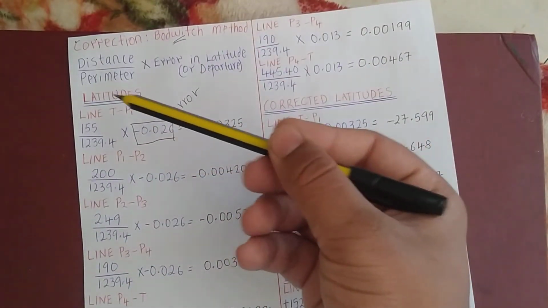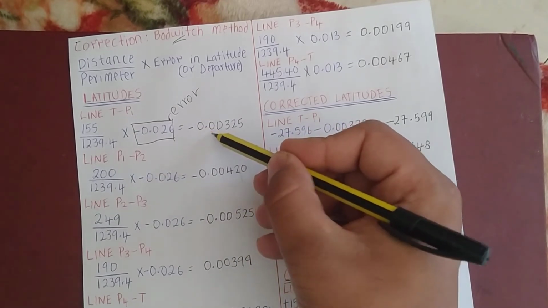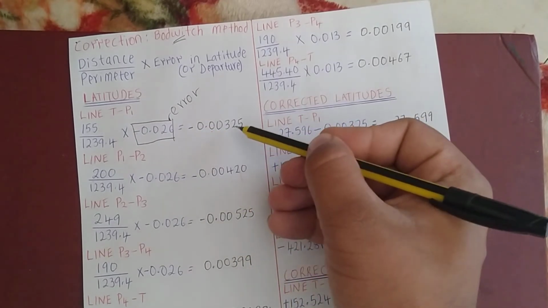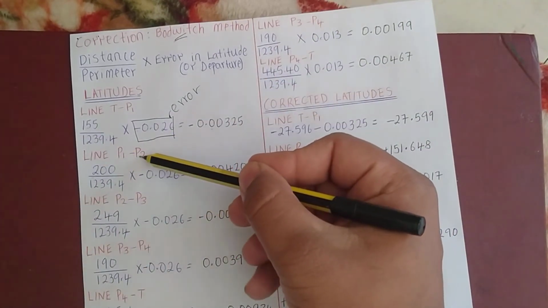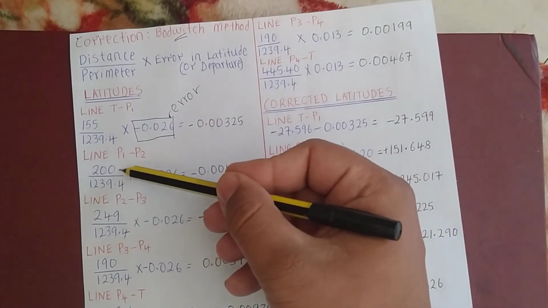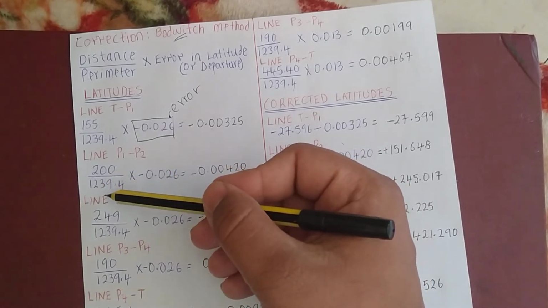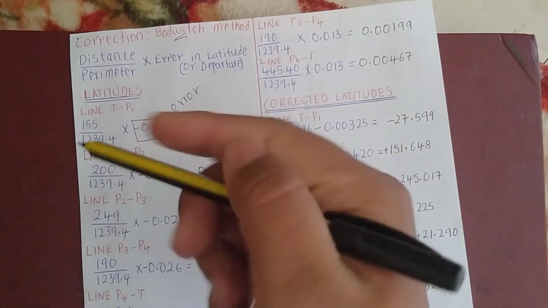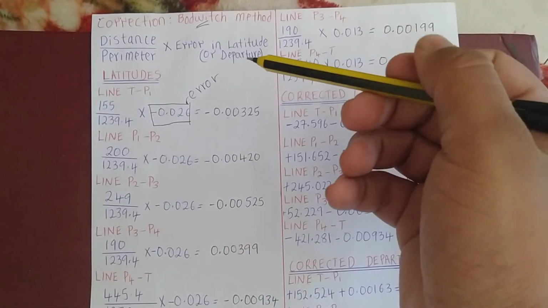So for the line TP1, I got my answer as negative 0.002325. Line TP1, the distance was 200, and then the perimeter is the same, 1239.4 times negative 26.